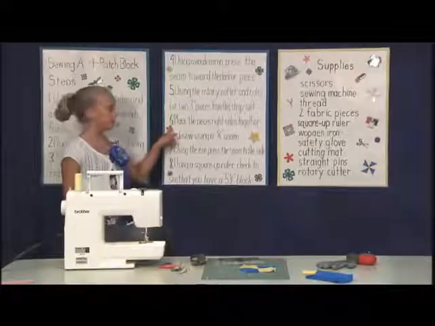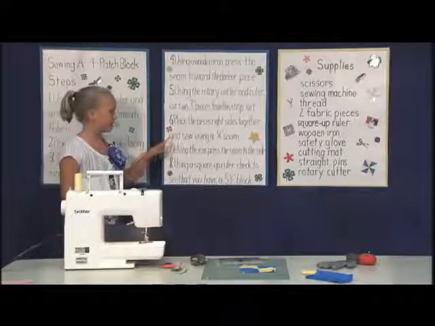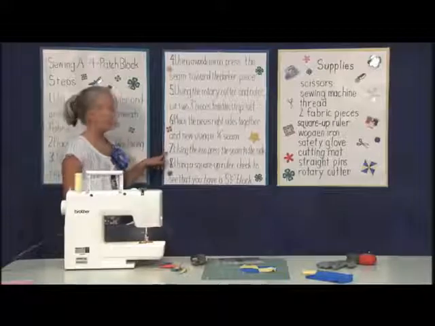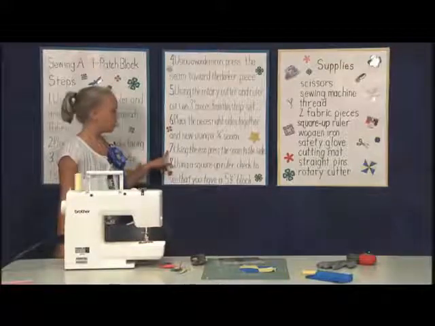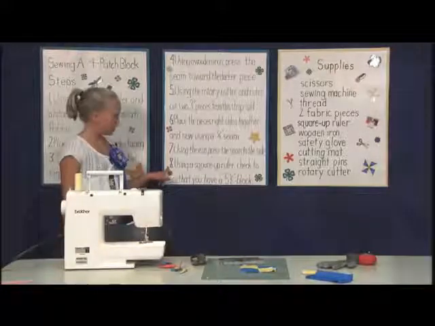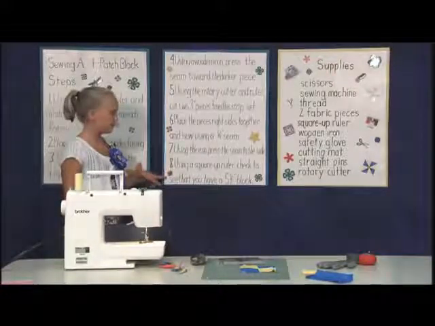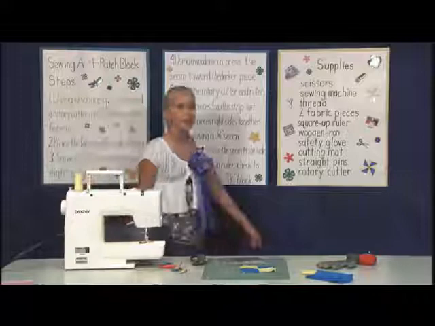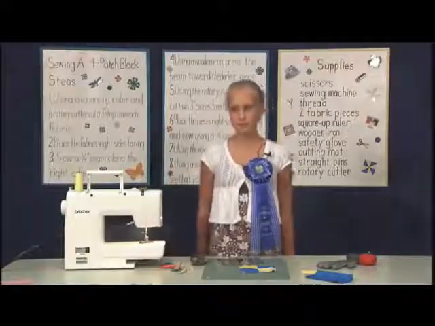Step 6. Place the pieces right sides together and sew using a 1/4 inch seam. Step 7. Using the arm, press the seam to the side. Step 8. Using a square up ruler, check to see that you have a 5.5-inch block. Are there any questions? Thank you.